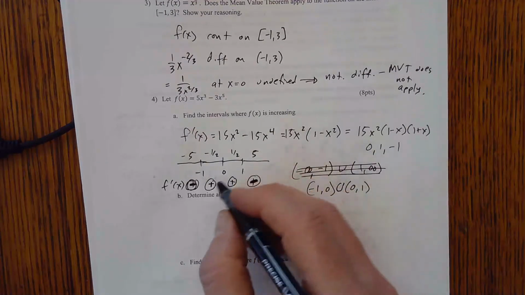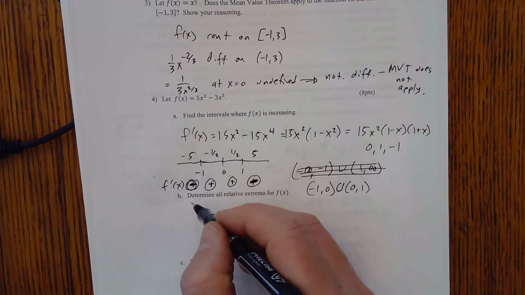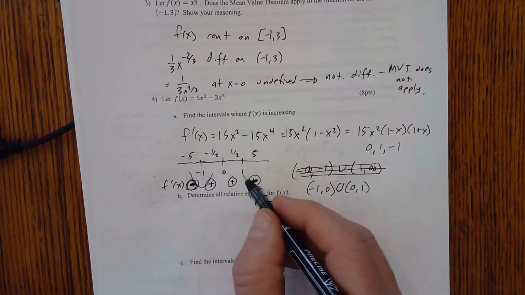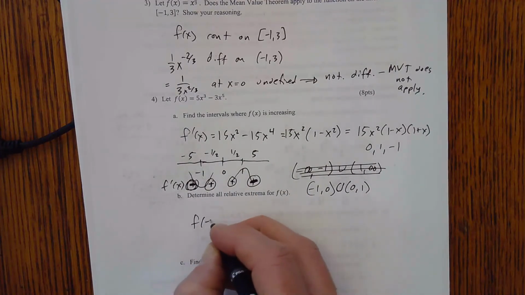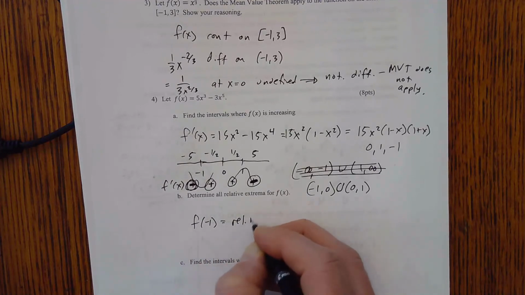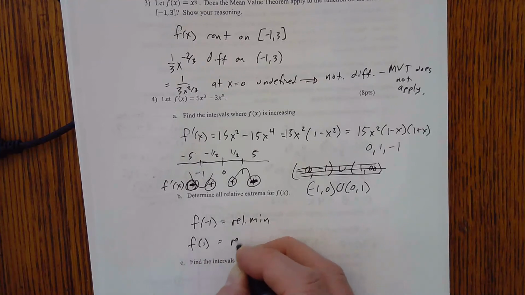And once you have that information, you do know the relative extrema too, right? Because it goes from decreasing to increasing, and here it goes from increasing to decreasing. So f of -1 is going to be a relative minimum, and f of 1 is going to be a relative maximum.